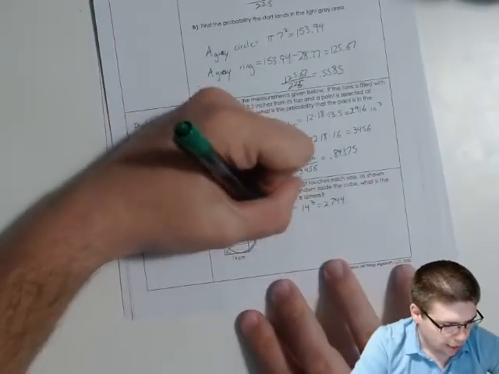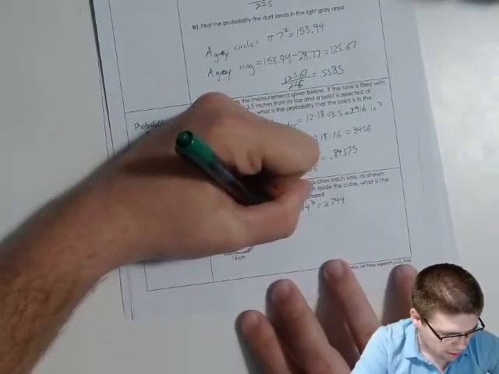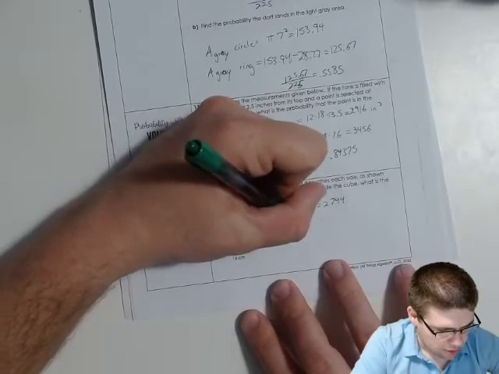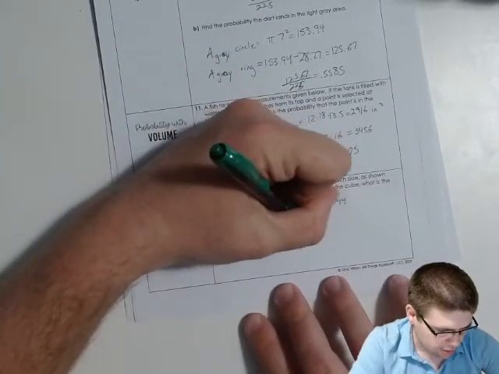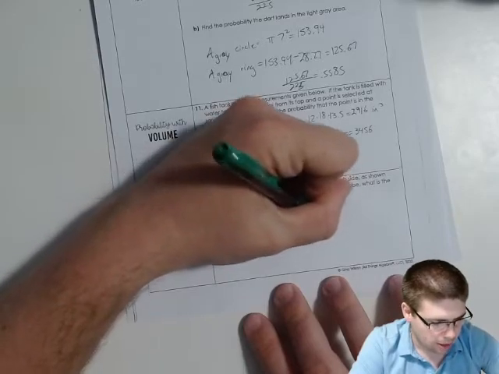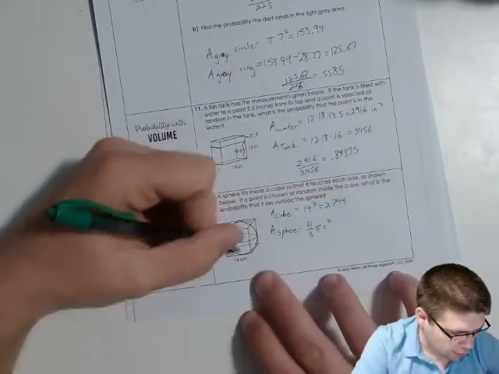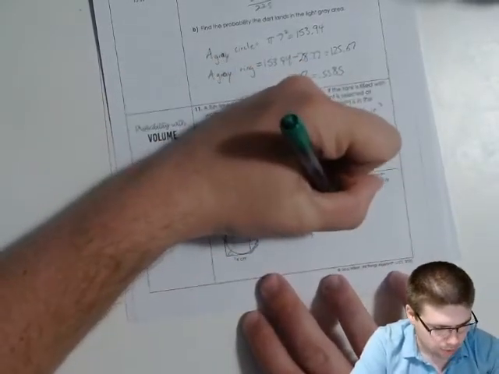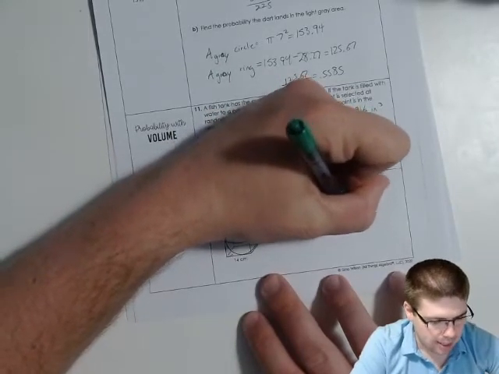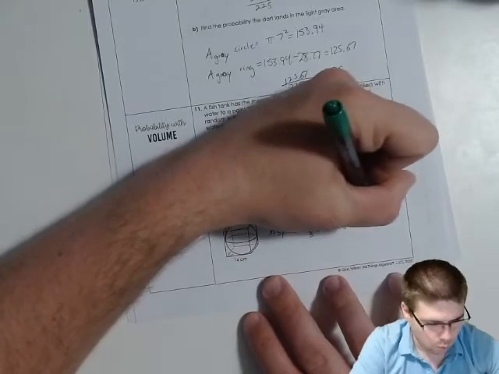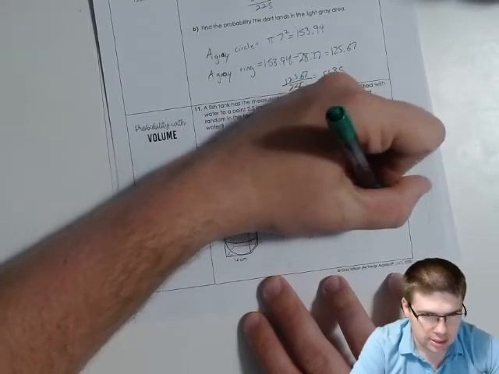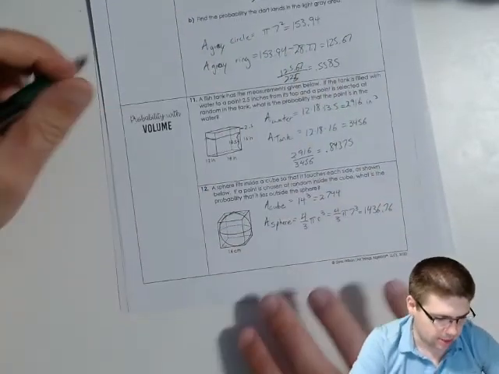The volume of the sphere, the formula is 4/3 pi r cubed, where our radius ends up being 7. So 4/3 pi times 7 cubed, which works out to be 1436.76 cubic centimeters.